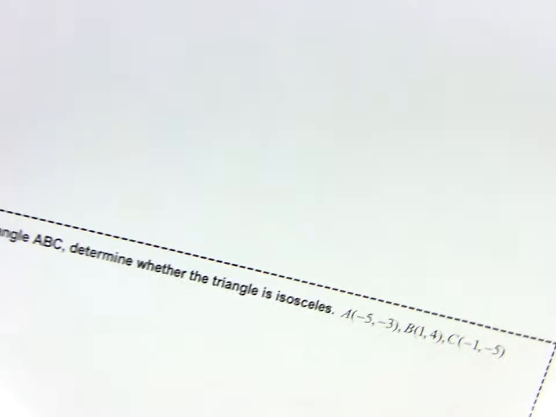All right, so I gave you this other sheet. It should be relatively straightforward. You're finding some lengths and some midpoints. Let's see, I think we could maybe do one of the ones on the back. The top one asks you to tell if the triangle is a right triangle, and the bottom one tells you to determine if it's isosceles.